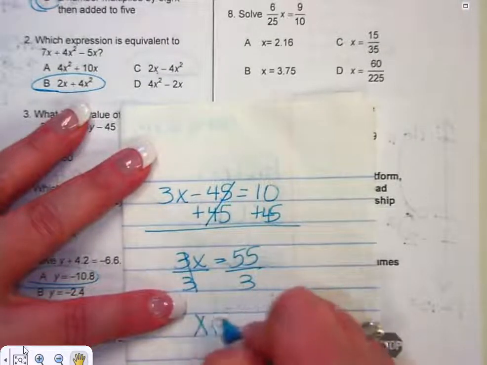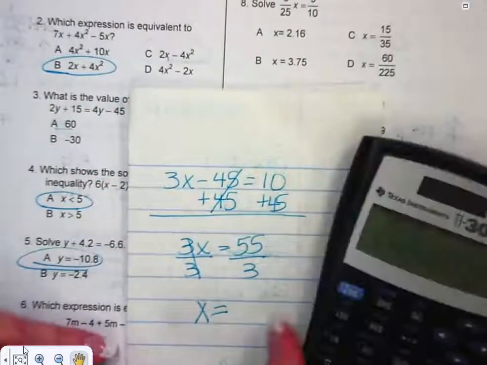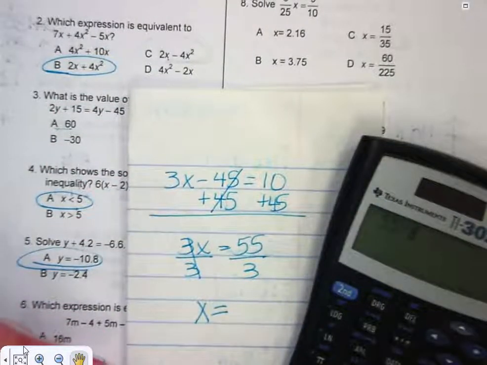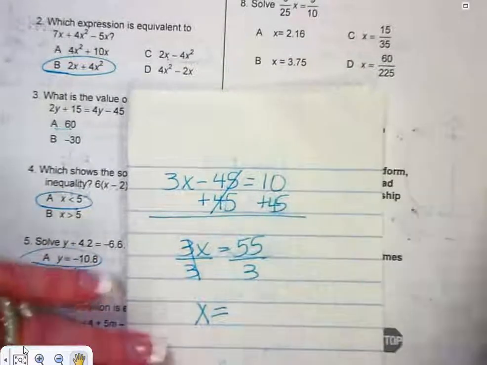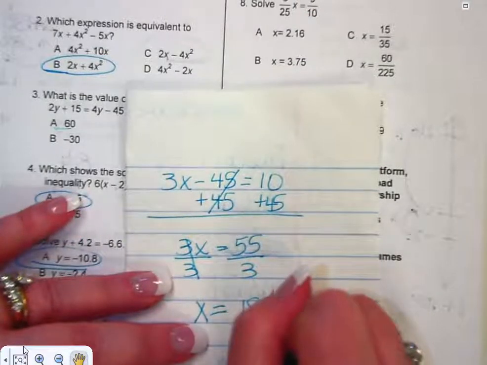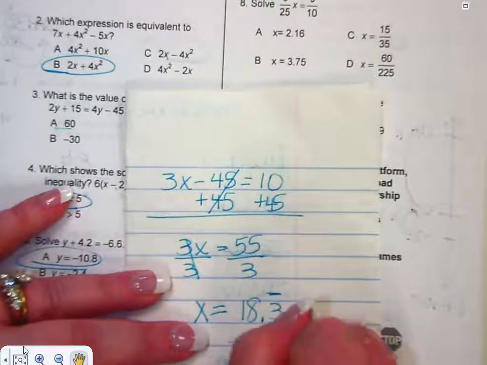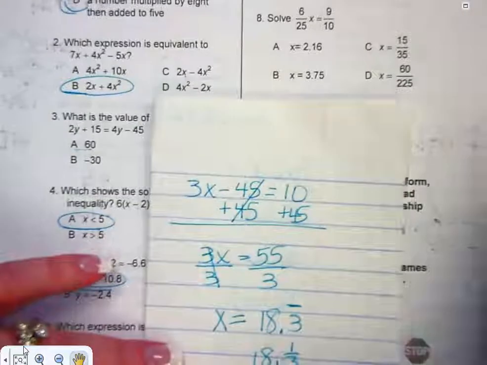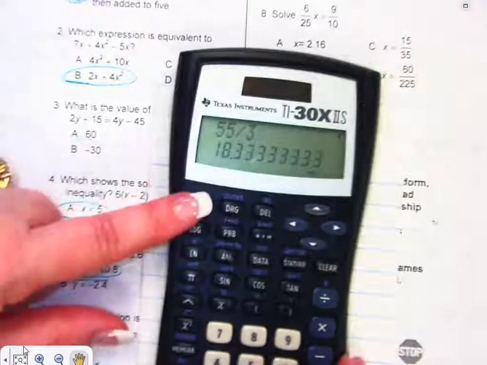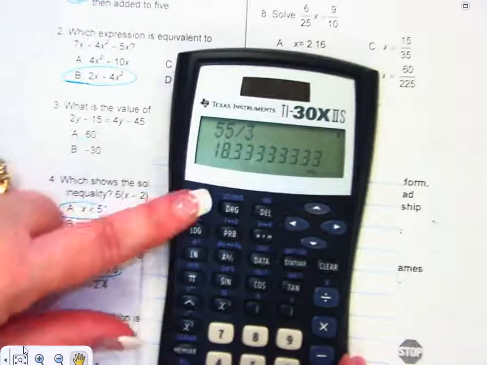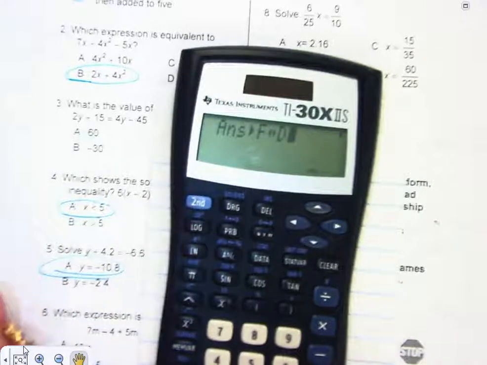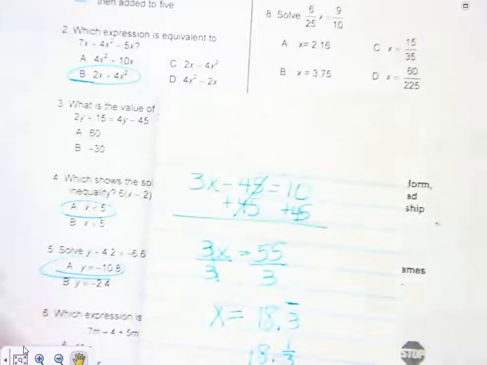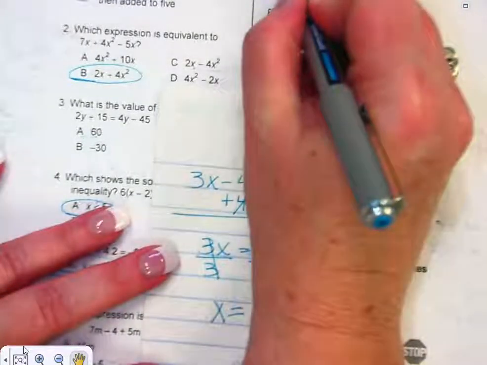And I'm left with x equals 55 divided by 3, 18 1/3. 0.3 repeating is the same thing as 18 1/3. Can we change that and make sure? So the second button and this fraction to decimal, 18 1/3. So our answer is C.